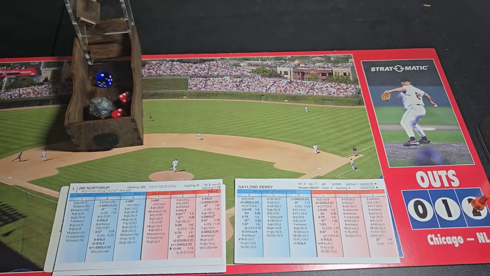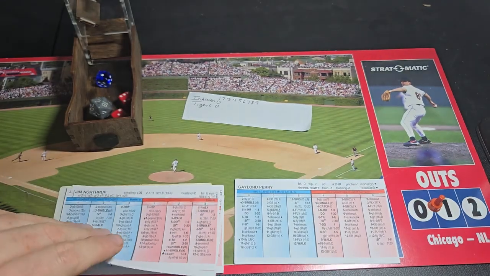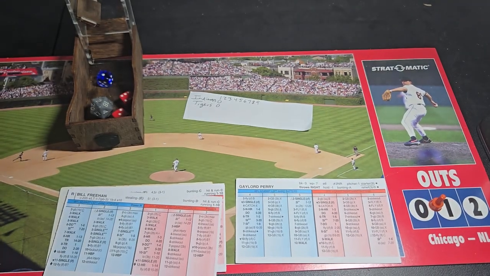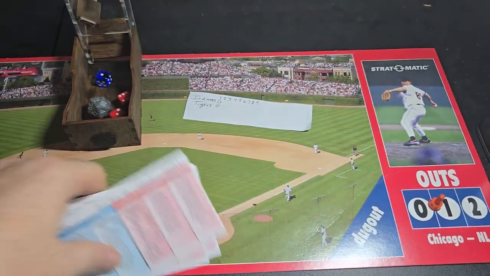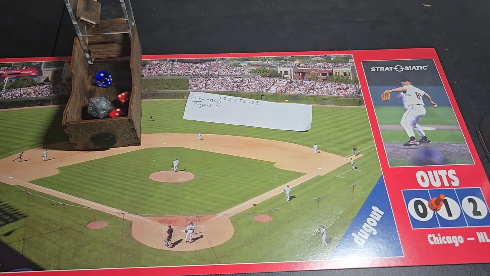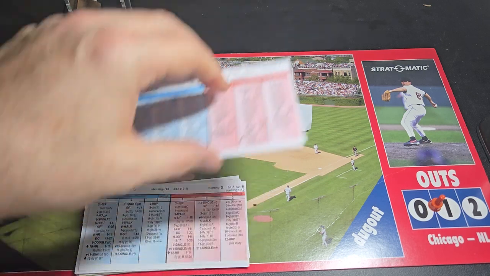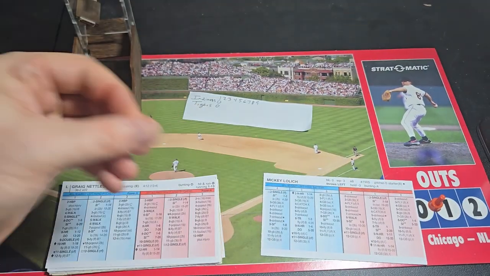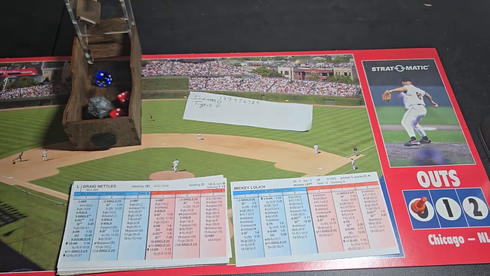The Indians nothing and the Tigers nothing. Lolich will face Nettles, Fosse, and McCraw here in the top of the second.